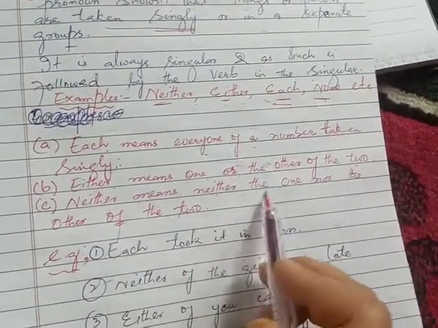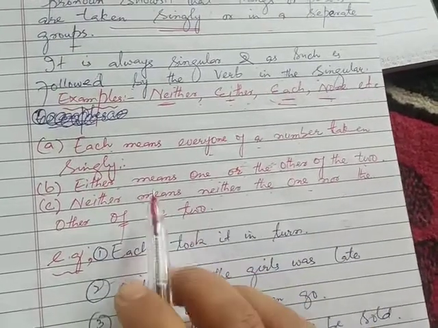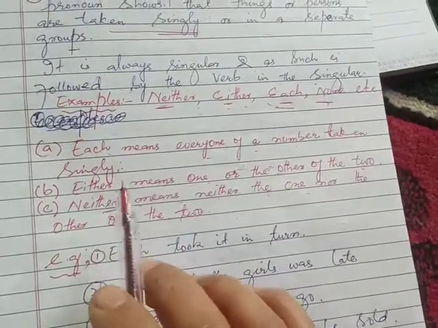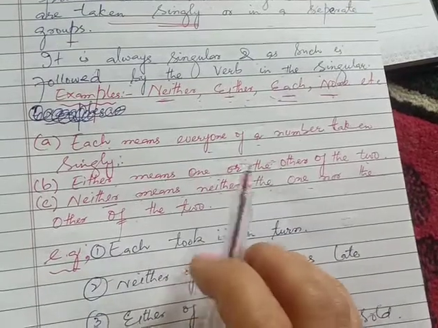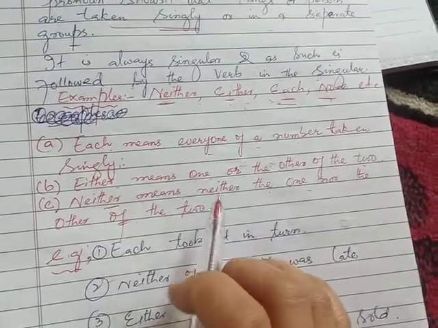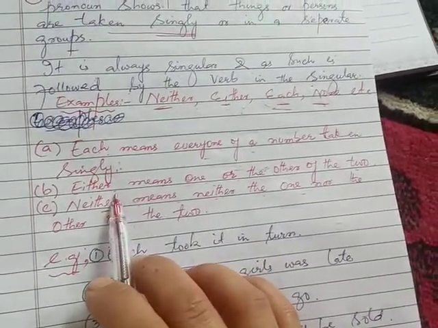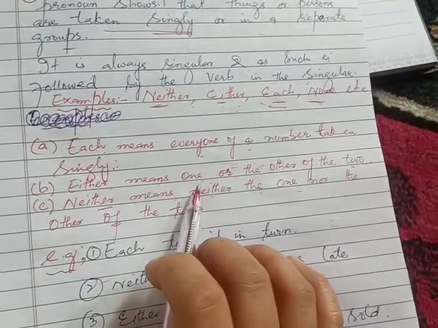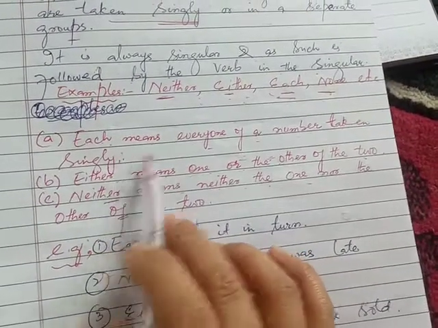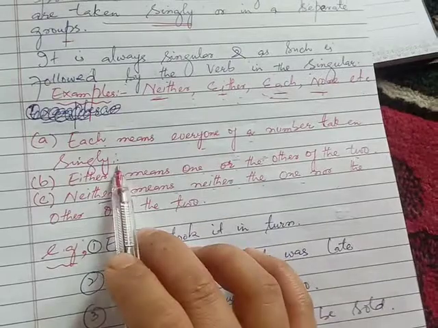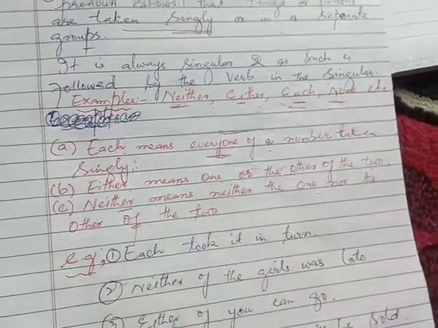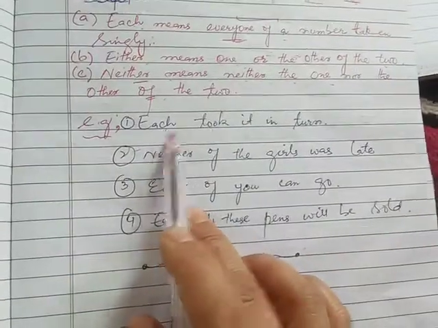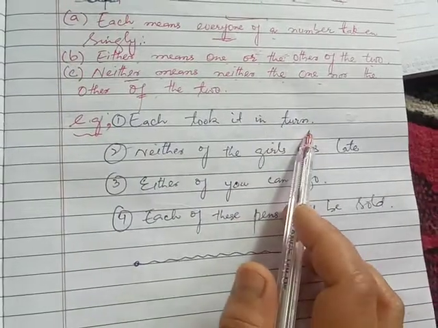Neither means neither the one nor the other of the two. So neither is used when no one is selected between the two options. Either is used when one is selected from two options. Each means everyone of a number taken singly. Each means everyone. Now, for example: each took it in turn.